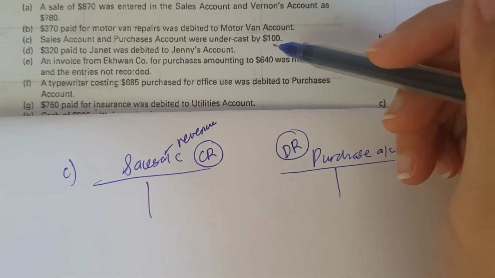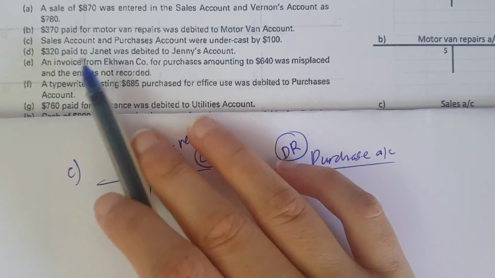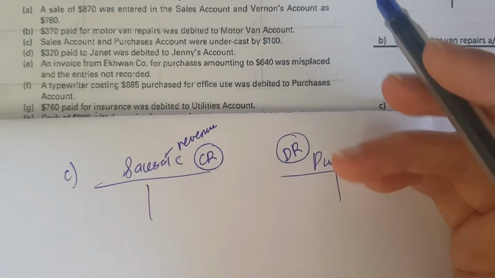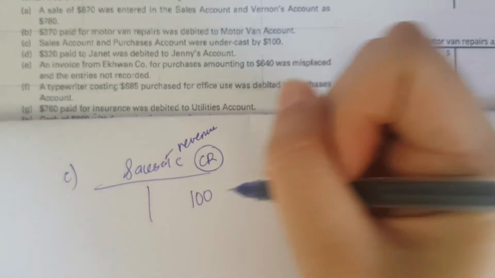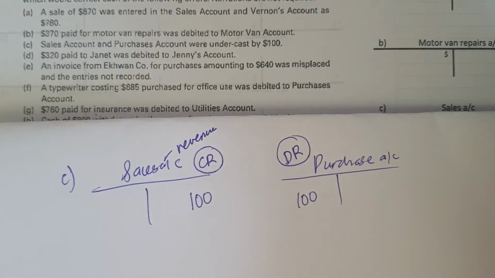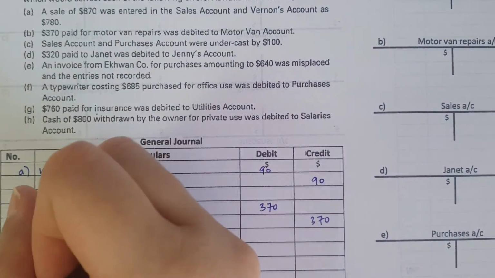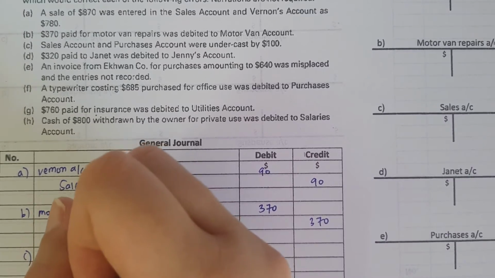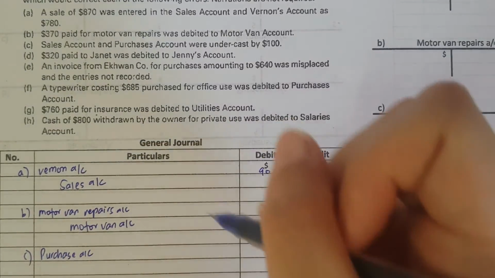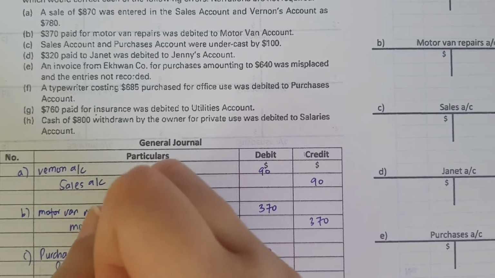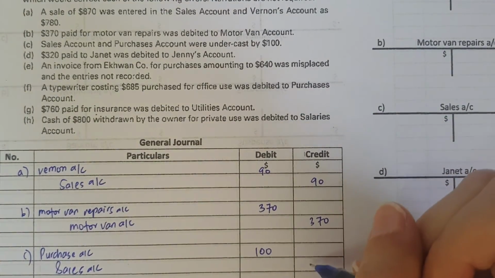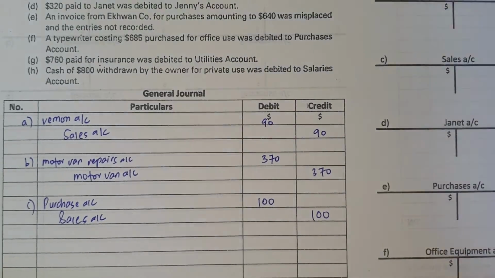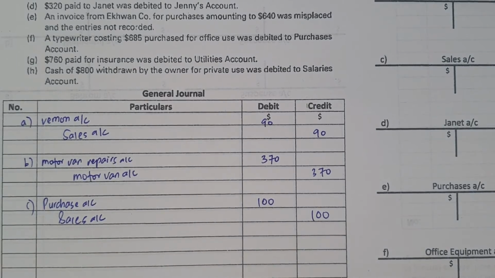So over here, you need to add the sales and the purchase account by another 100 because it's less by 100. You need to add 100 more. So you will add 100 more to the sales account and 100 to the purchase account, okay? So you will write over here, always start from the one being debited first. So you will write purchase account 100 and sales account 100, okay? Like that. And now I'll do the last example, and then I'll let you do the rest by yourself, okay?